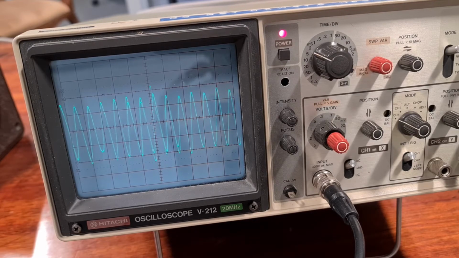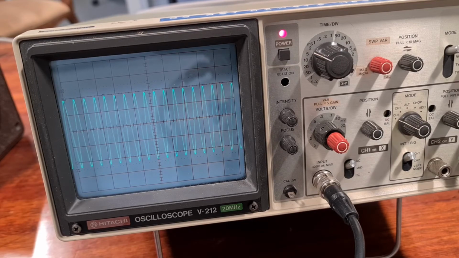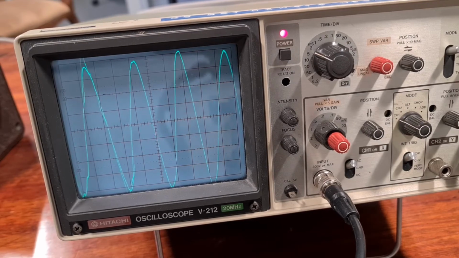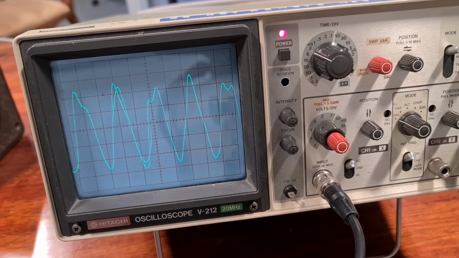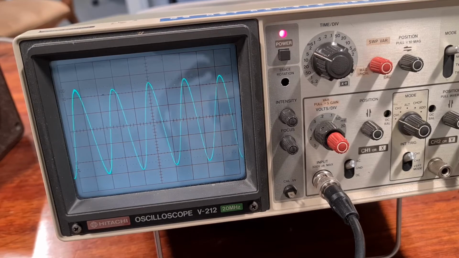Now what you can see has happened is when the pitch became higher on the note, the peaks on the oscilloscope got closer together. And so what is represented on here is high pitch and low pitch.